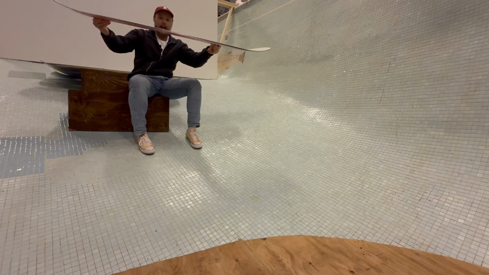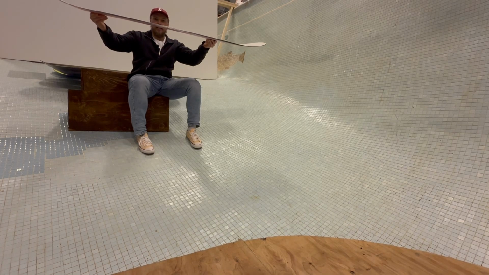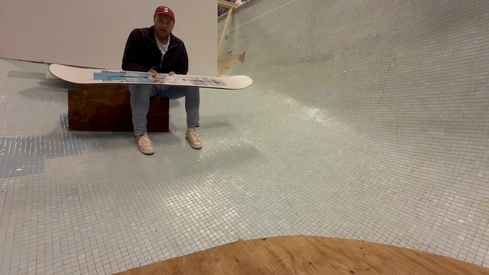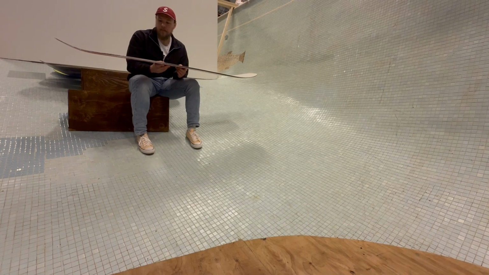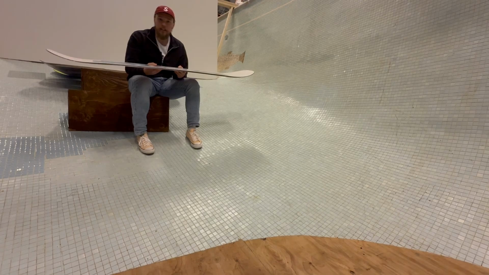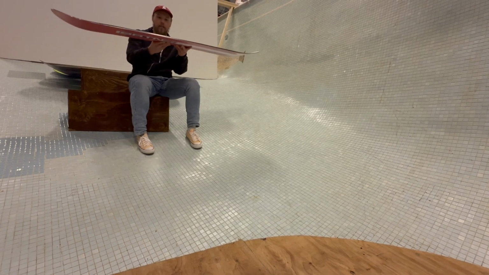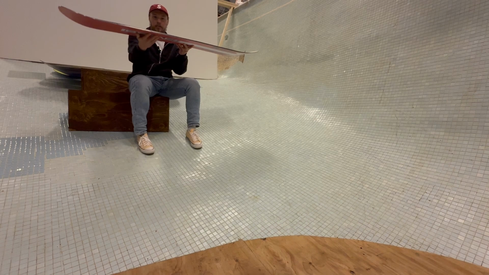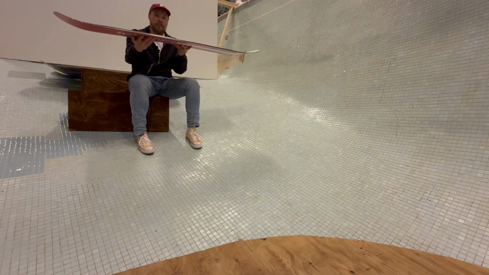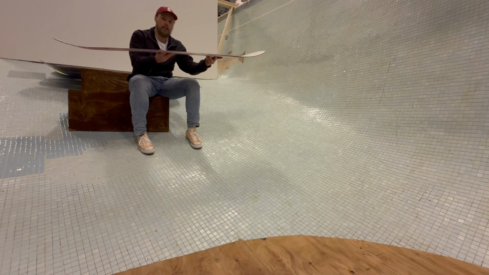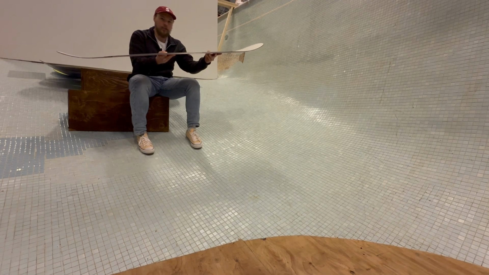So if you look at the deck like this, you could see that the band is moved a little bit from the middle. The reason why this is done is because directional camber snowboards are mostly powder snowboards. So by shifting the band towards the tail, you're essentially making it easier for the rider to lift the nose of the snowboard a little bit and float when riding in deeper powder.